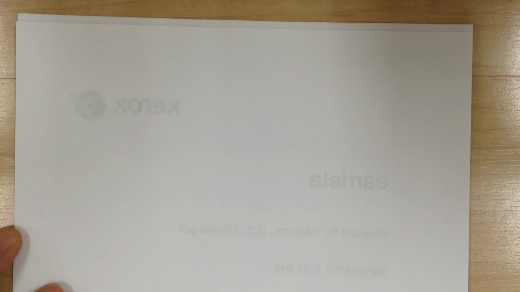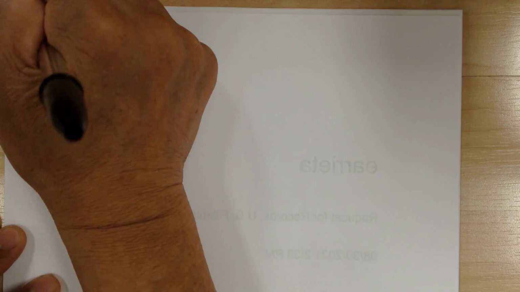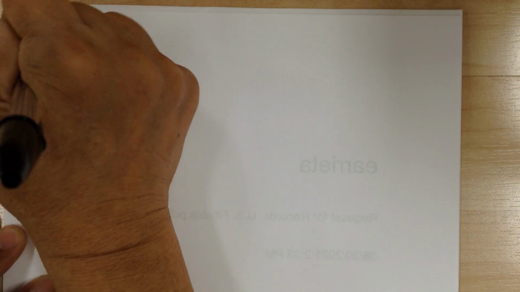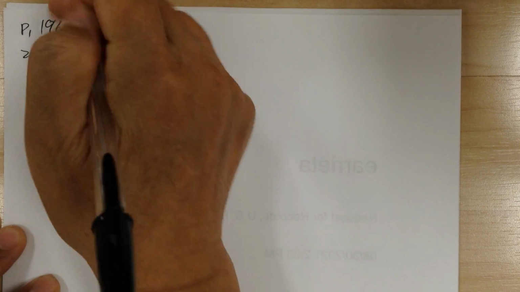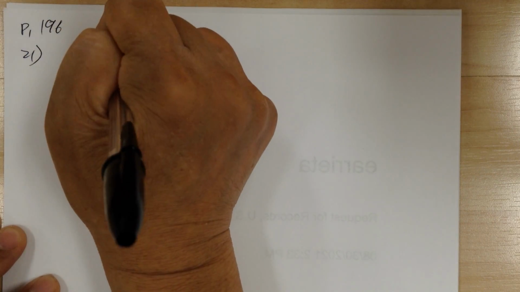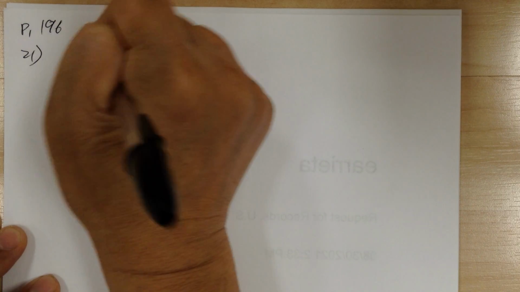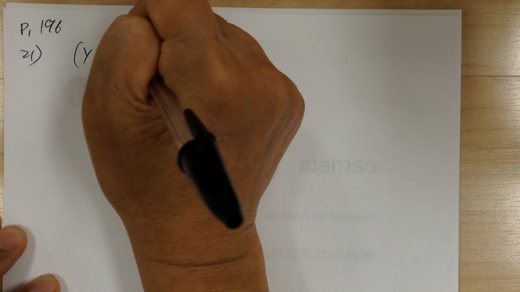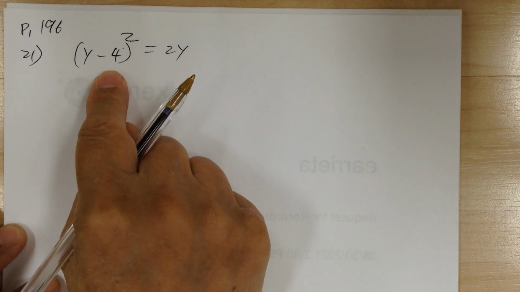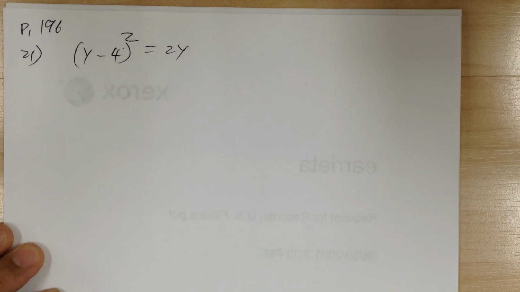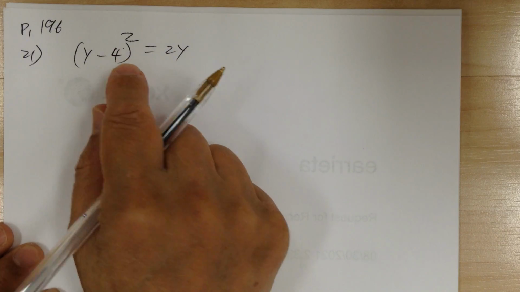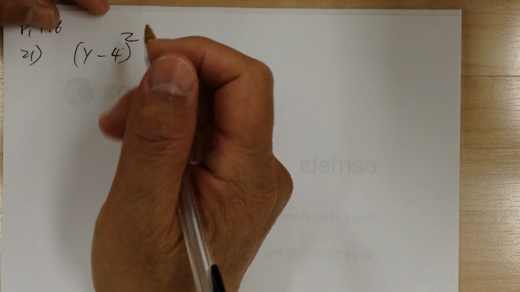Okay, let's go to the next one. Okay, you have y minus 4 squared equal to 2y. Okay, so again, this is factored, but it's no good because it's not equal to 0. You have to have it equal to 0. Okay, so this factor is no good, so you have to multiply out.